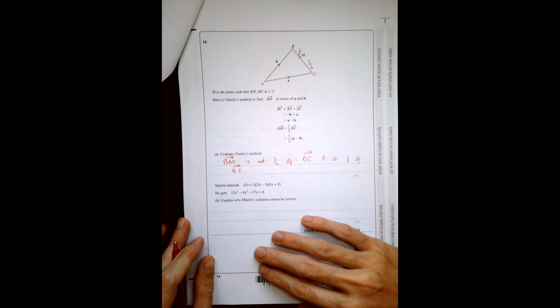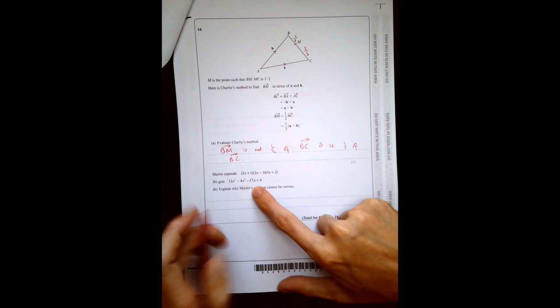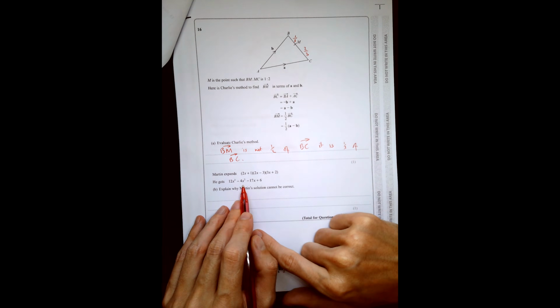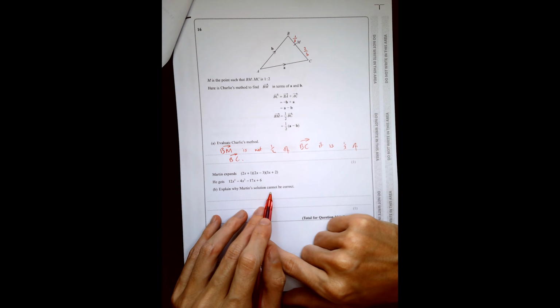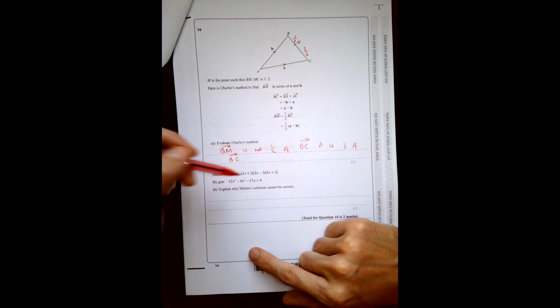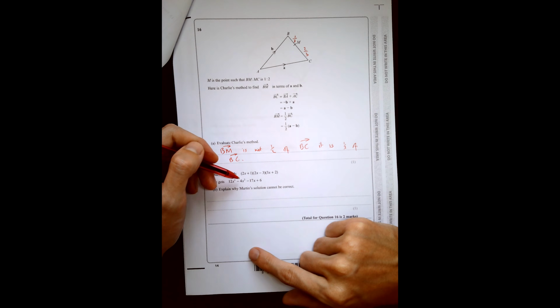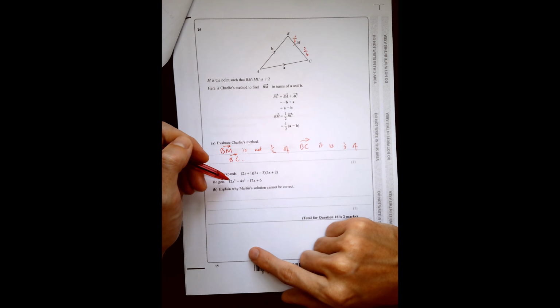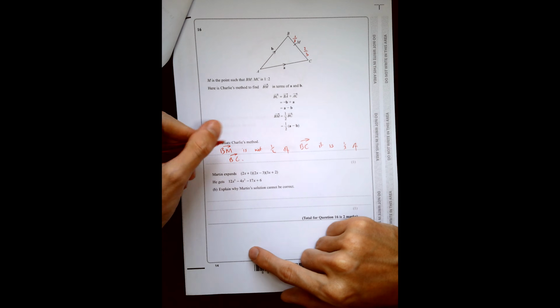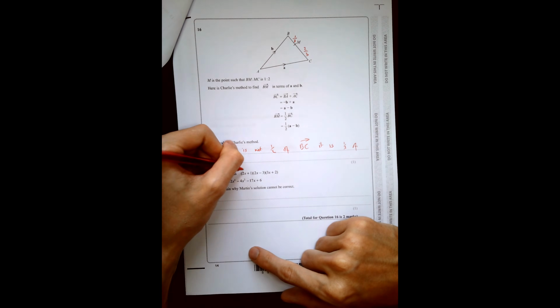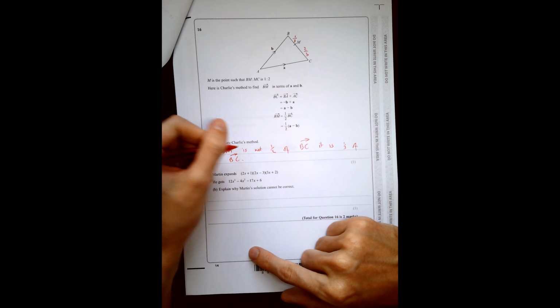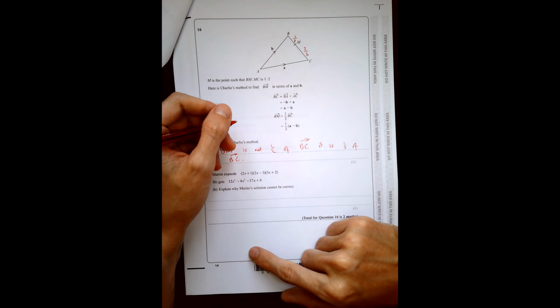Okay. Next question, Martin expands this and he gets this cubic. Explain why Martin's solution cannot be correct. Now we could go through the process of multiplying this all out and doing it ourselves and seeing exactly what's right and what's wrong. What we could also have a look at is the x cubed coefficient at the front here. So just make sure that's correct because we can do that quite quickly. 2 times 2 times 3. 2 times 2 is 4 times 3 is 12. So that works. And that is right.